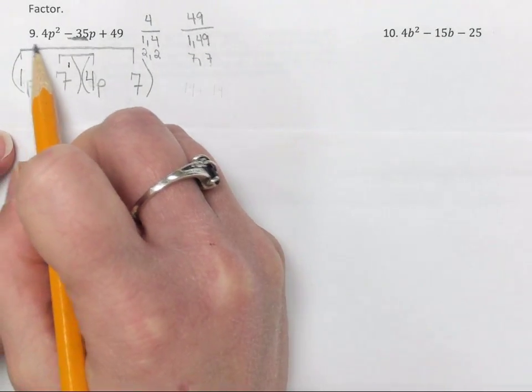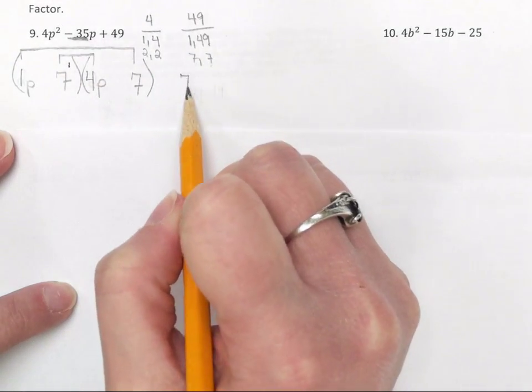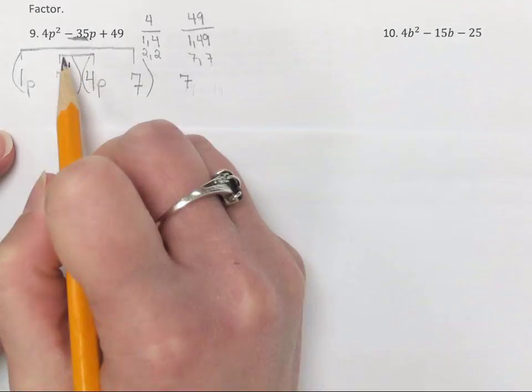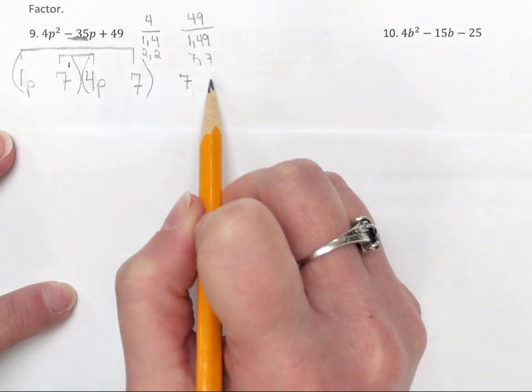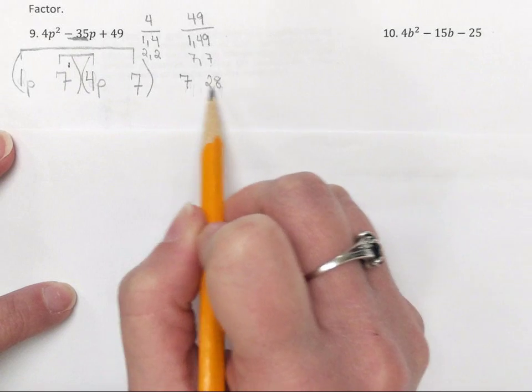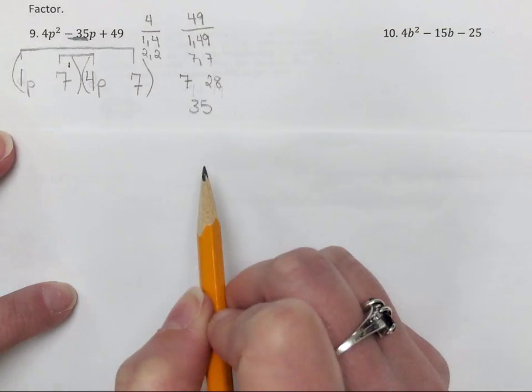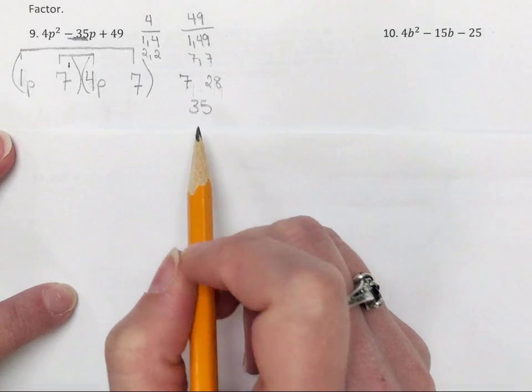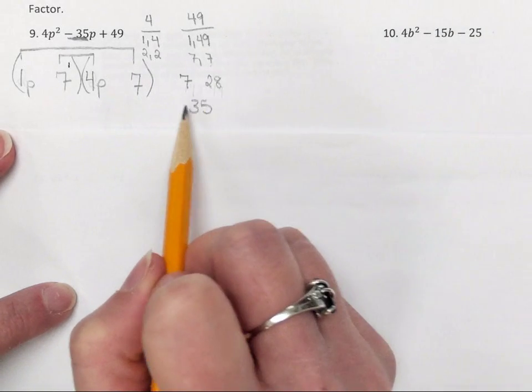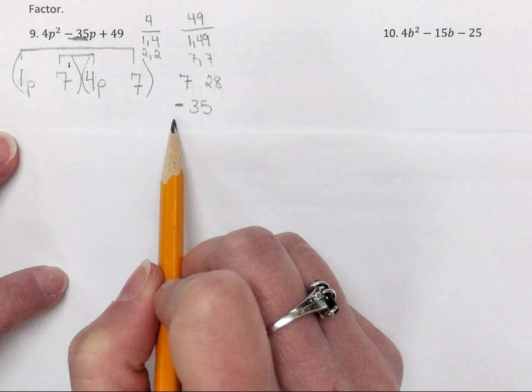Okay. All right. What's 1 times 7? 7. What's 7 times 4? 28. And what's 7 plus 28? 35, right? That's what I needed. Now all you got to do is get the signs right. How does 7 and 28 give me negative 35? Because that's what I need.